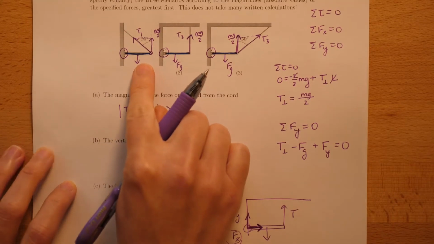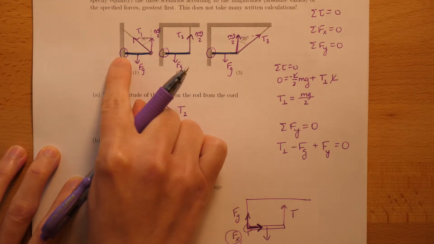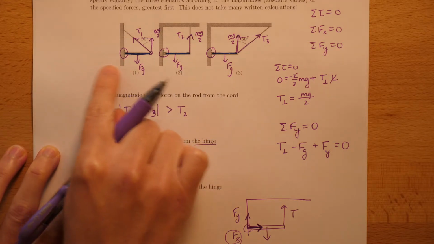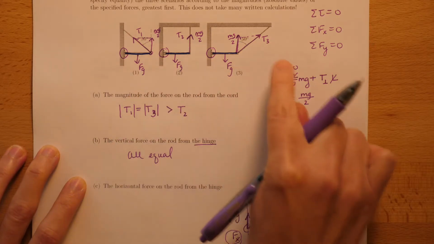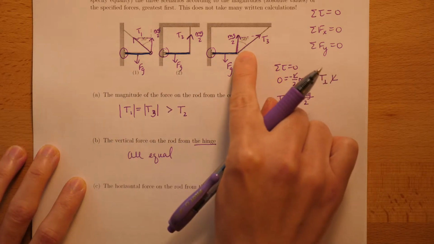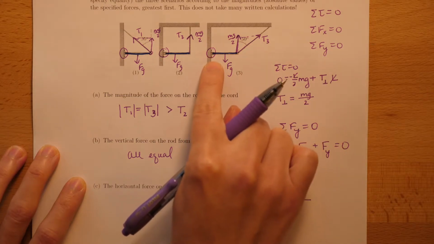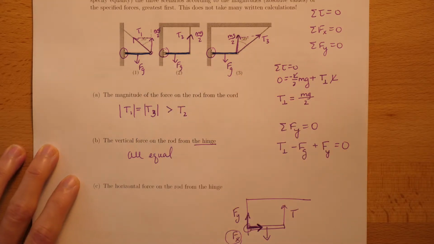In case 1, part of the tension is acting in the negative x direction, which means that the hinge has to balance that by exerting a force in the positive x direction. Here, T3 is pulling the stick out from the wall, so the wall, or the hinge, must be exerting a force in this direction to balance that.